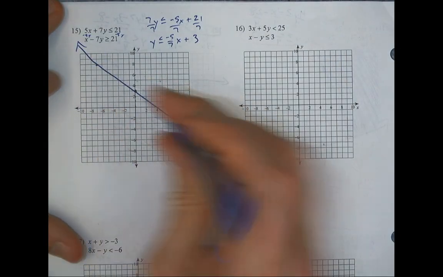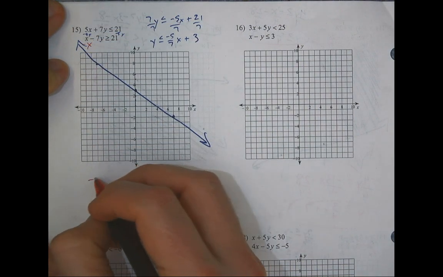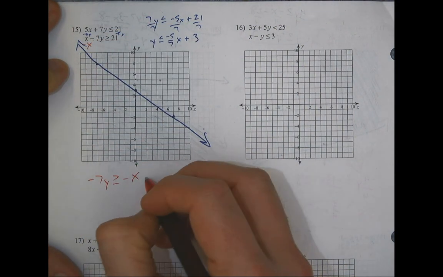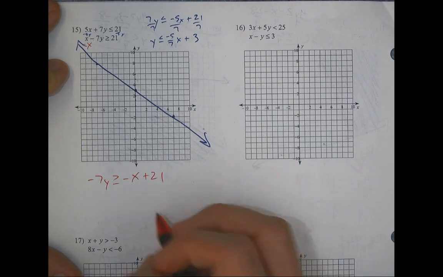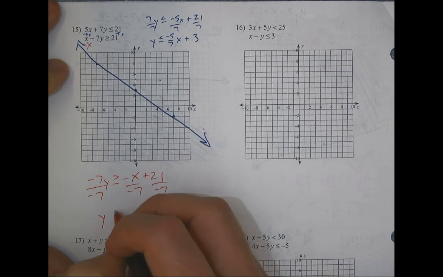This will also be a solid line. First thing I need to do, though, is get x out of here. This will remain negative, so negative 7y. X is negative because I subtracted it. Positive 21 is plus. Dividing by a negative, so now I have to flip. So now it says less than.